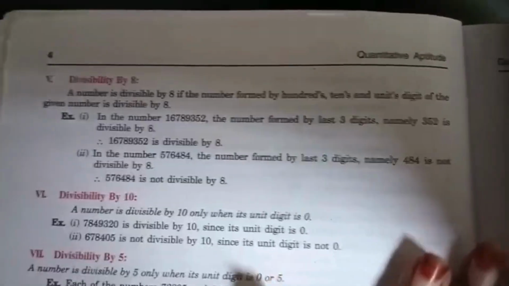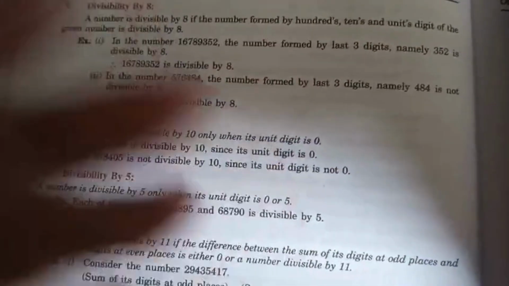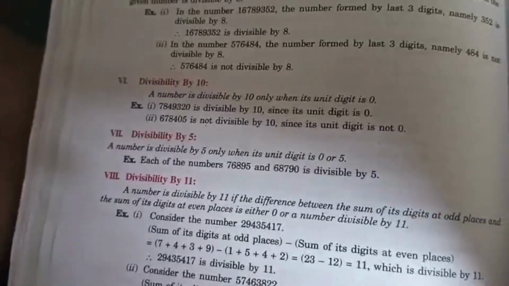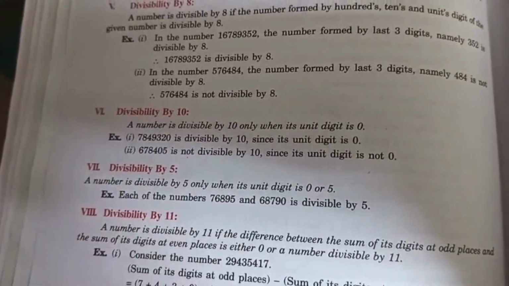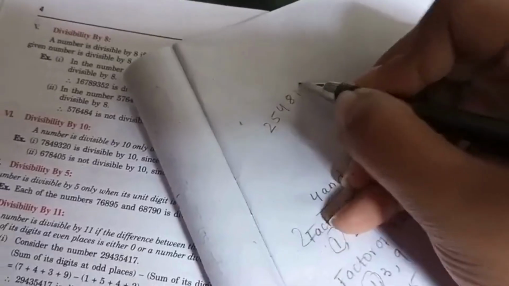You can check the last three digits of the number. If the number formed by the last three digits is divisible by 8, then the whole number is divisible by 8. For example, take the number 254816.